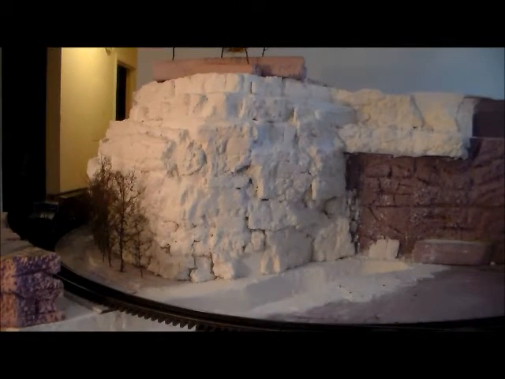Here's another angle of the rock cut and the river scene and the small waterfall. That's going to be here on the side over there. Again, it's going to be all painted. That's the next step. And these trees to the left are just there temporarily to see how everything's going to look, how it's going to fit. Eventually those trees will be detailed with fall foliage.